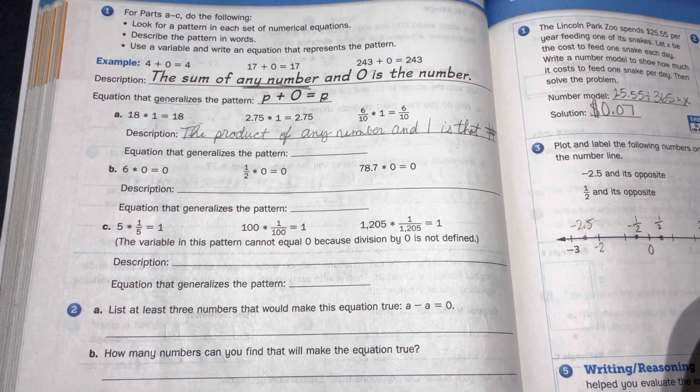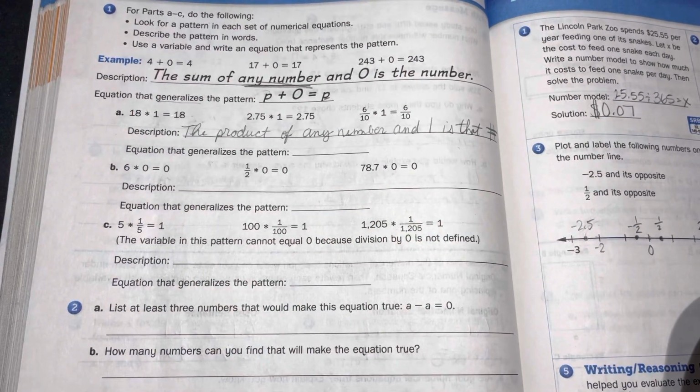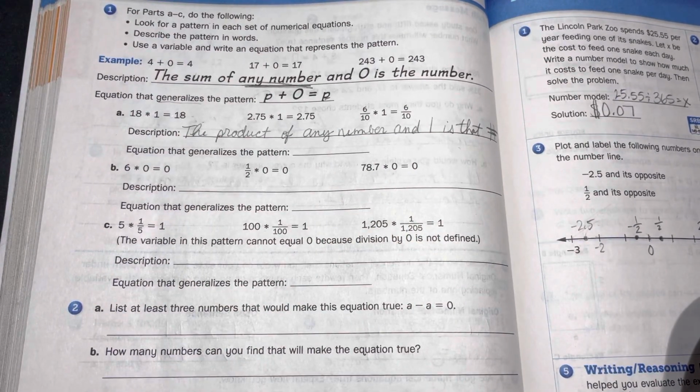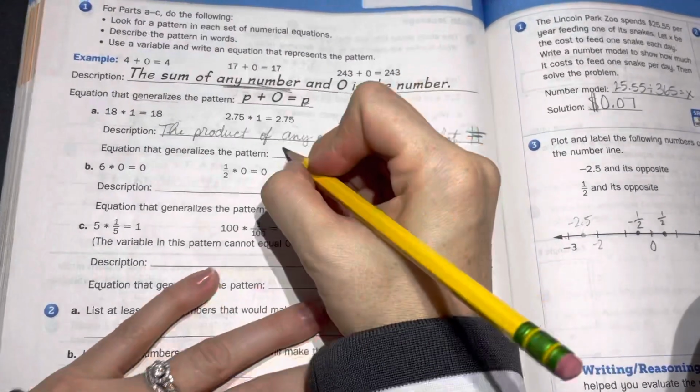So now, using a variable, how am I going to generalize that pattern? Let's say x is our variable. So the product of any number and 1 is that same number. So what's that pattern equation going to look like? X times 1.